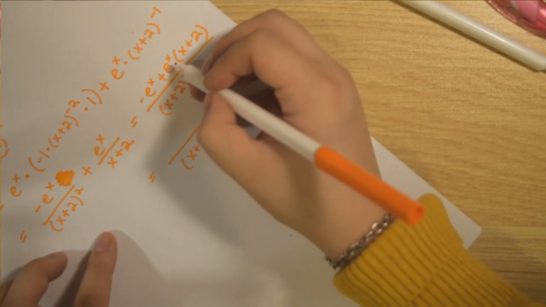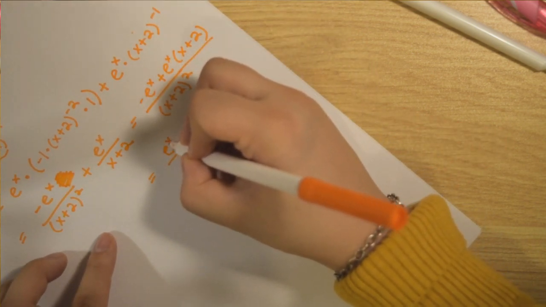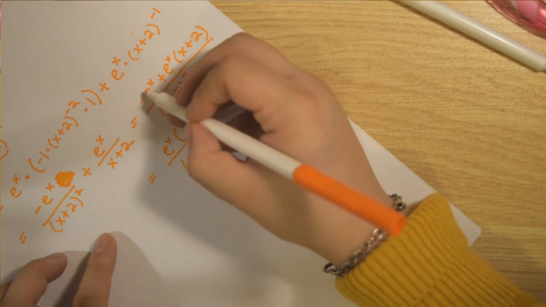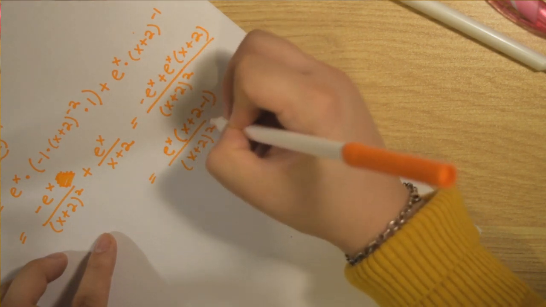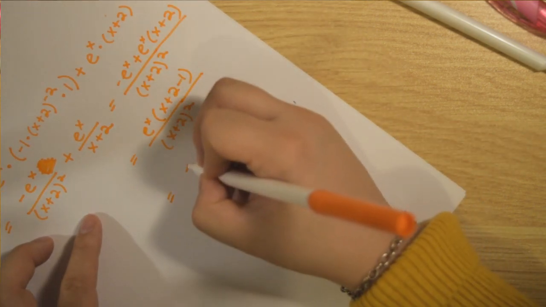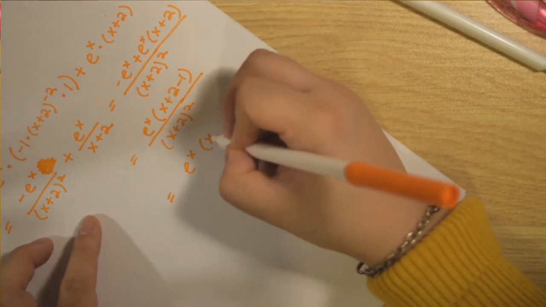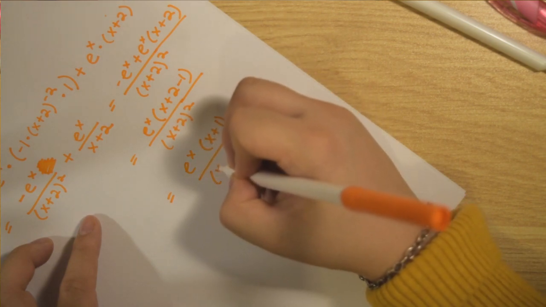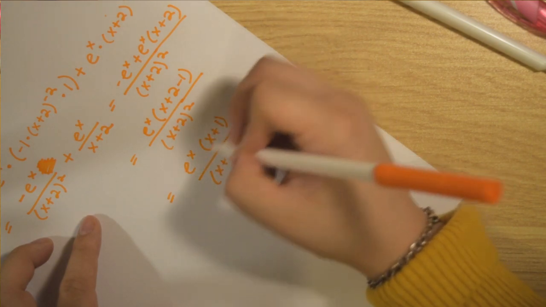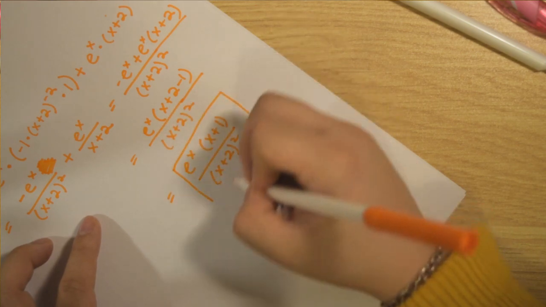And I'm going to factor out the e to the x like I did before. I have a -1 here and an x plus 2, so just to mirror what we did before, and we get our e to the x times x plus 1 over x plus 2 squared, which is what we got before.